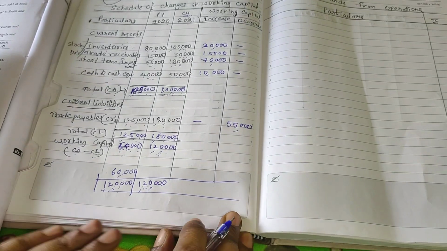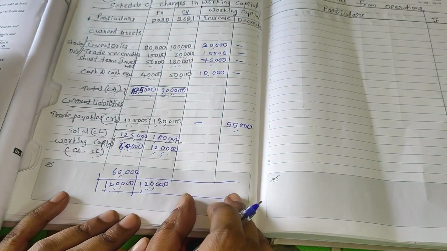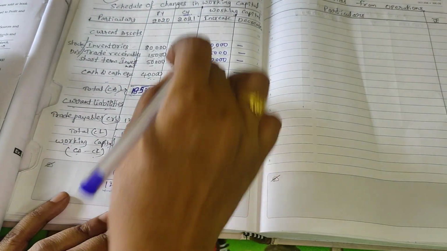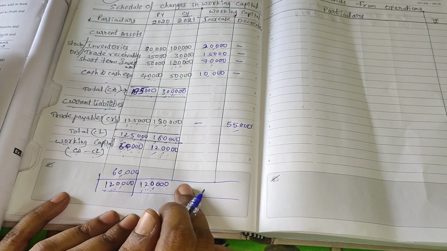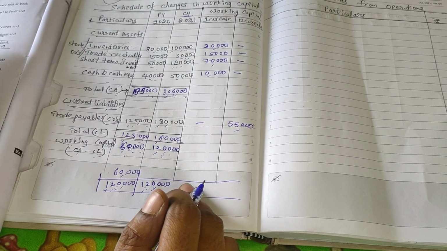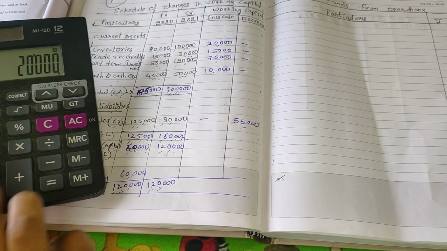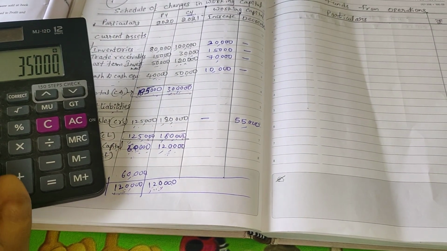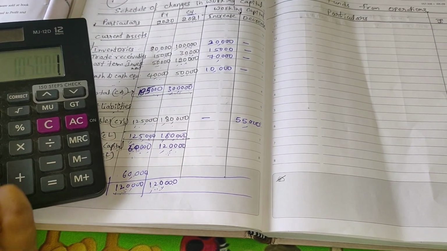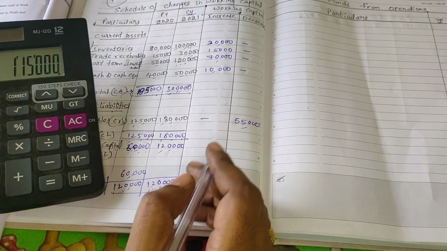Okay. So do the balance here also. Which side is more? Increase is more. Increase column is more. How much it is? 20,000, 15,000, 70,000, 10,000. 1,15,000.